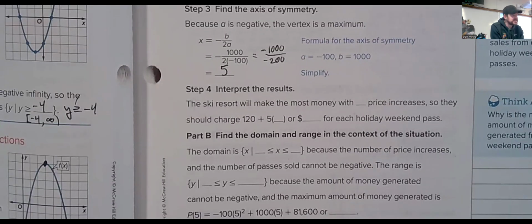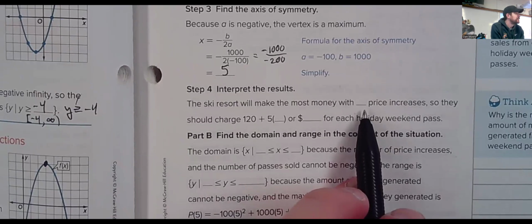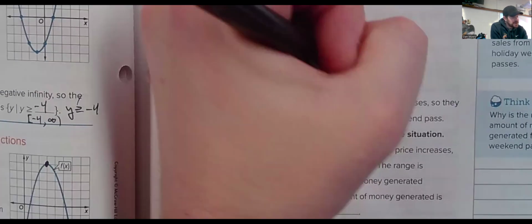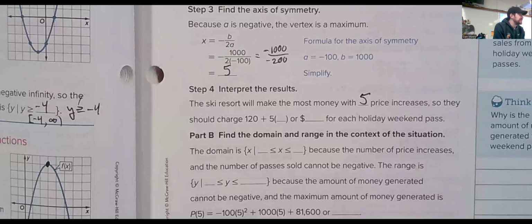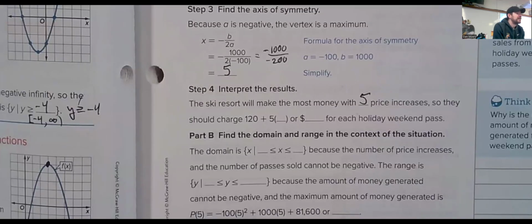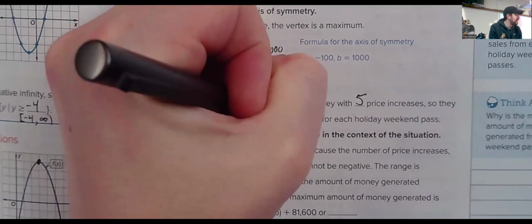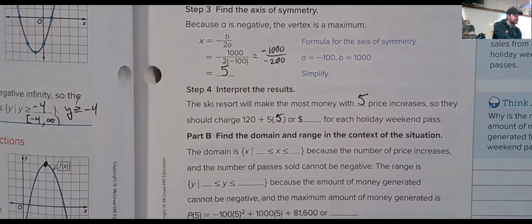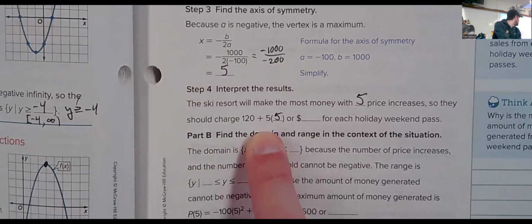which means there should be how many price increases? 5. How much is the value of each price increase? How much is it going up by? Each price increase goes up by how many dollars? $5 each time. Okay. So that would be a total increase of how many dollars? $25, which would be a total price of $145.